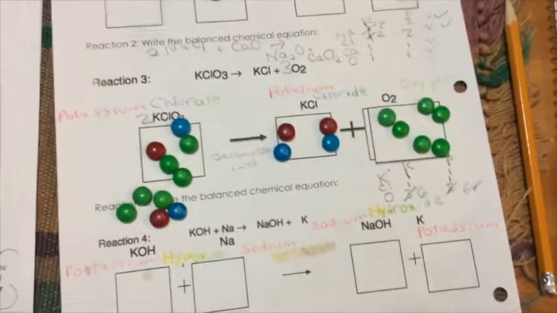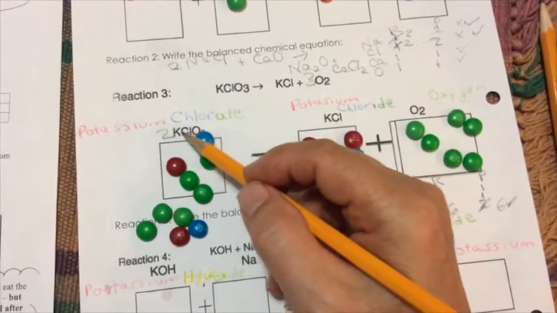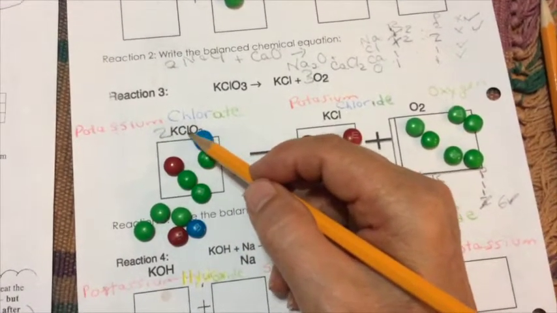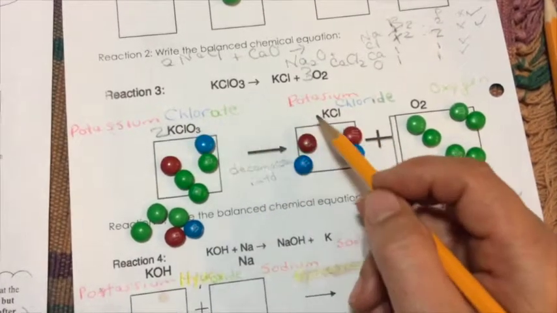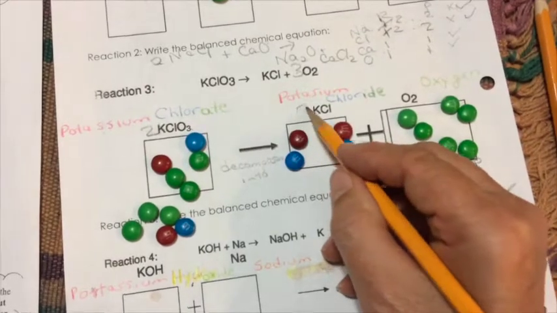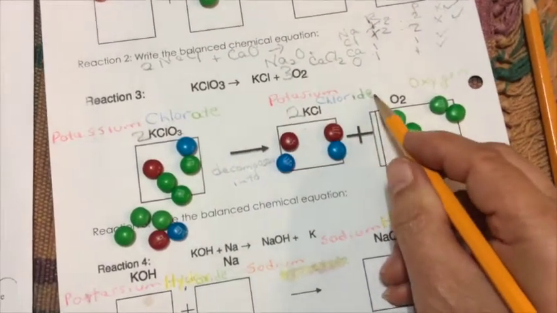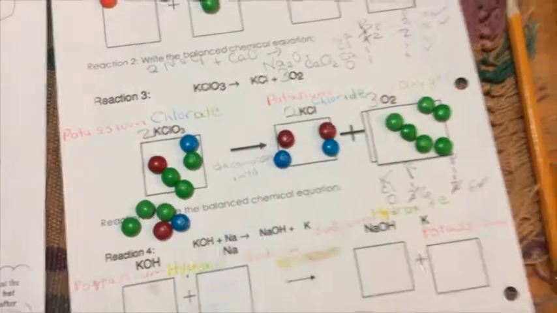So you could write that equation, 2K potassium chlorine and oxygen 3. Now we have 1 molecule, 2 molecules, and that does 3 oxygens.